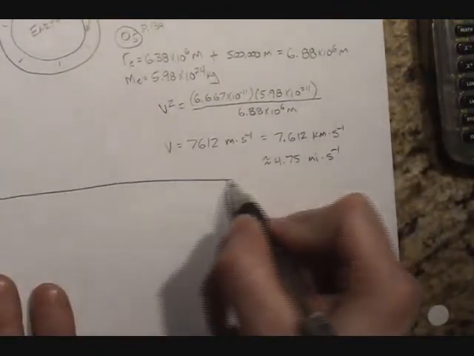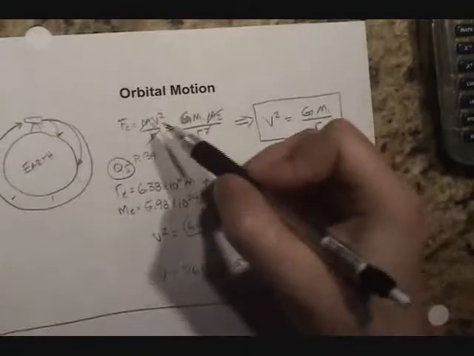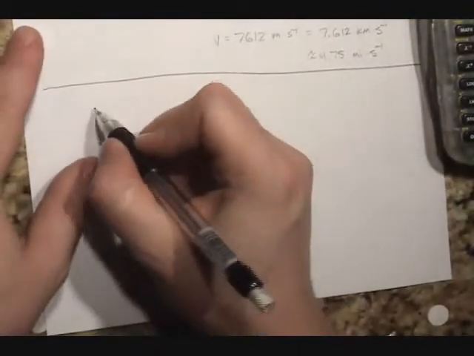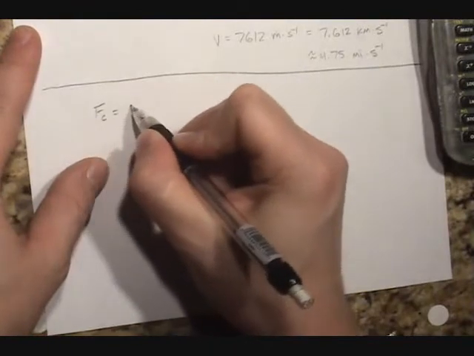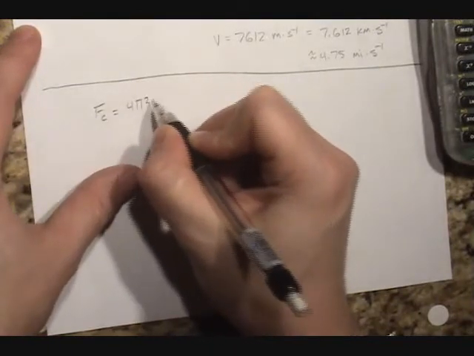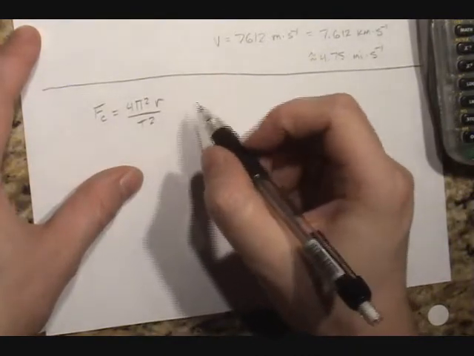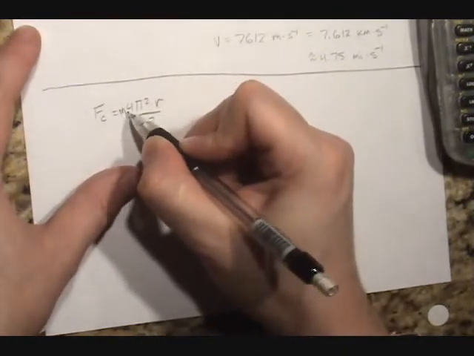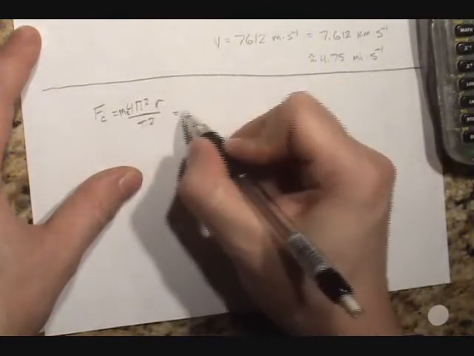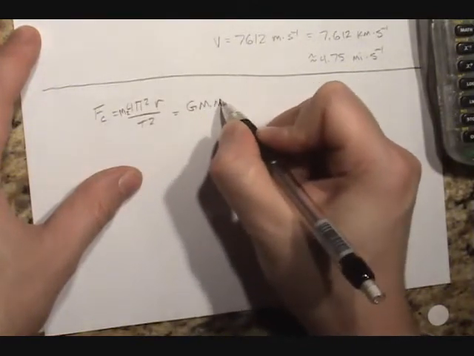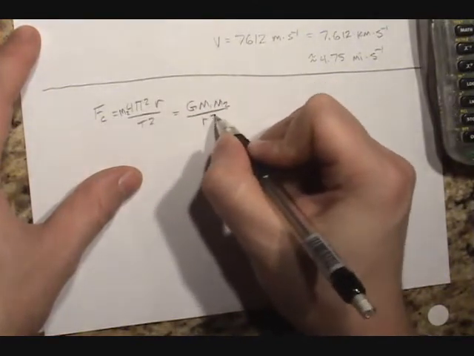Now that's one way of looking at centripetal acceleration, and that's using mv squared over r. If you remember, there was another way of looking at centripetal acceleration, and that is the 4 pi squared r over t squared, right? And then I multiply that by the mass, and then that also would be equal to G m1 m2 over r squared.